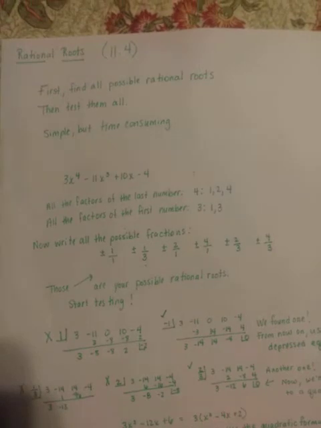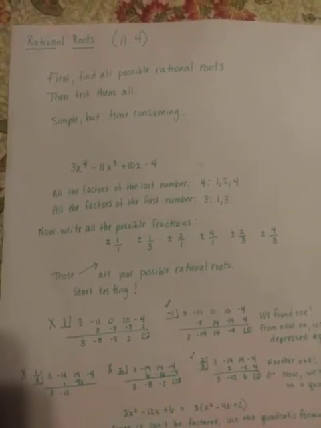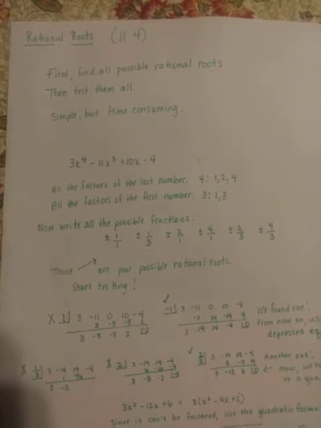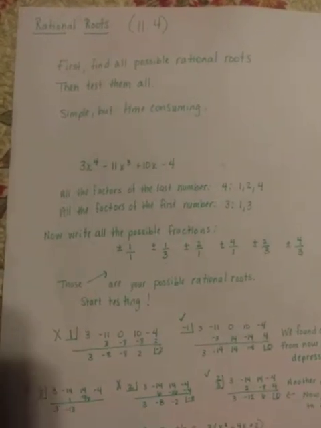Any equation can have lots of different kinds of roots. It can have real or imaginary. It can have rational and irrational. So this section is not about the imaginary or complex roots, just the rational ones. So it tells us some of the ways that we can find them.